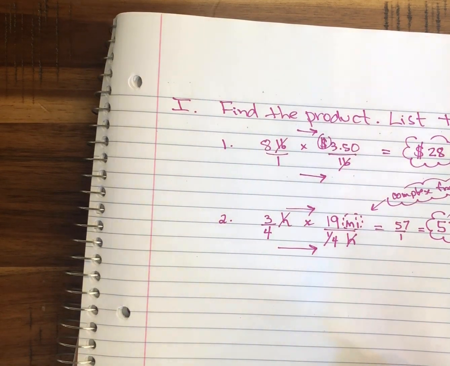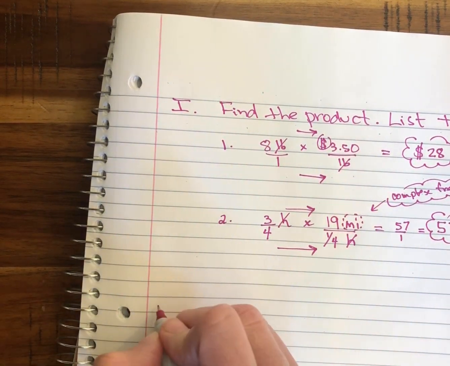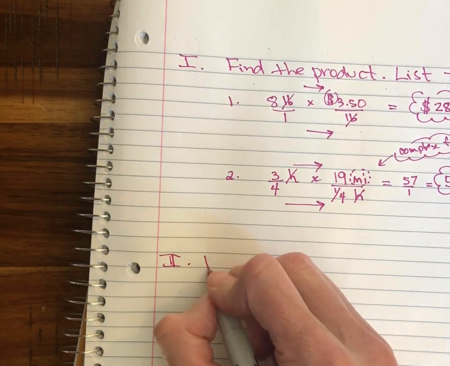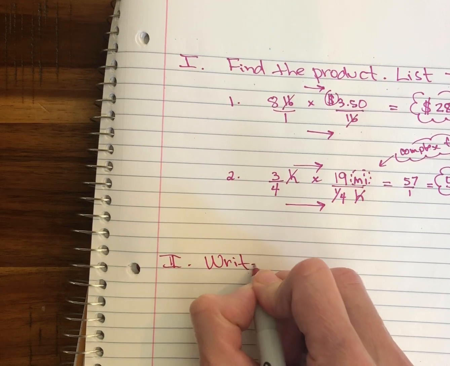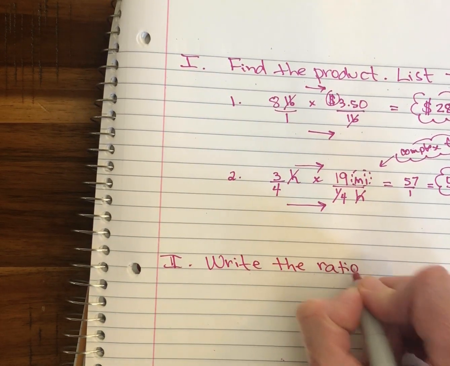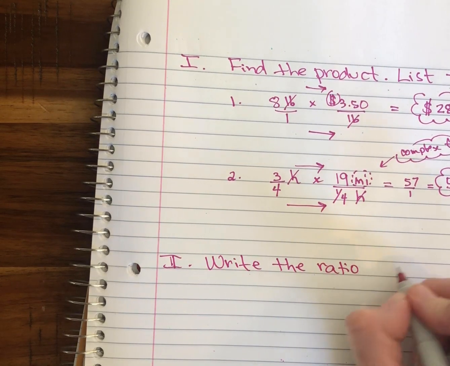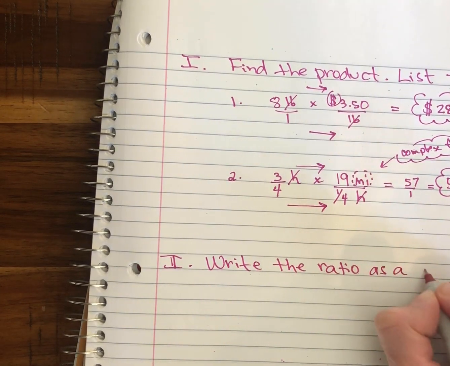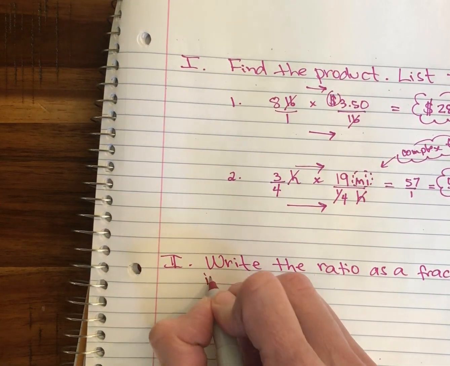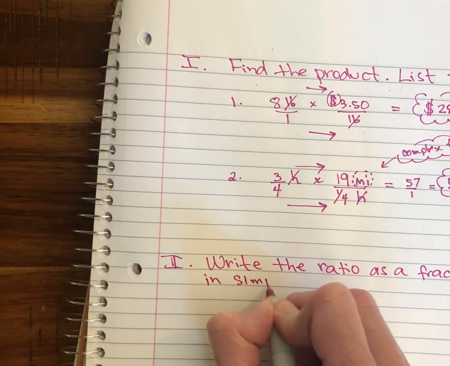All right, let's try something different. Part 2. Write the ratio as a fraction in simplest form.